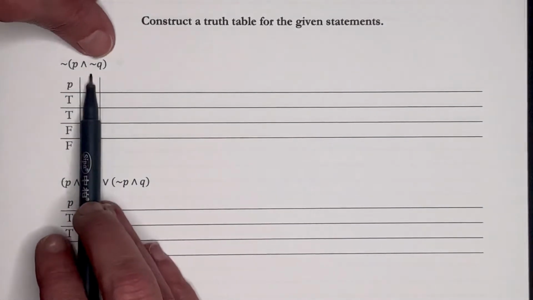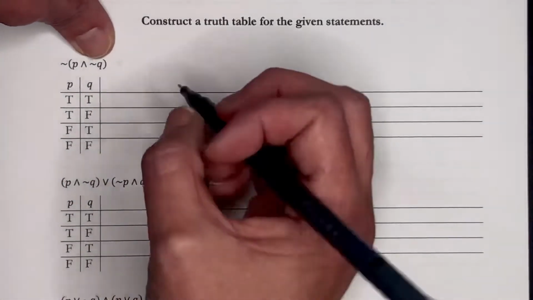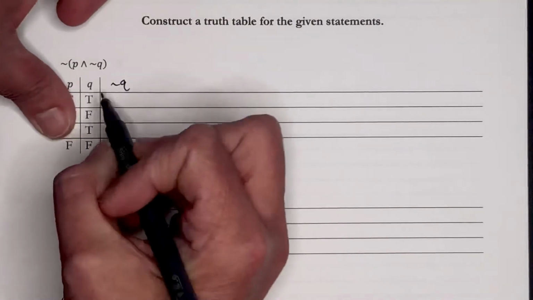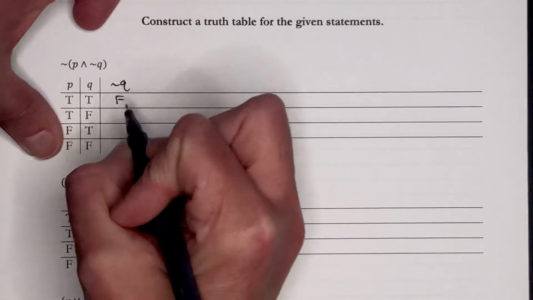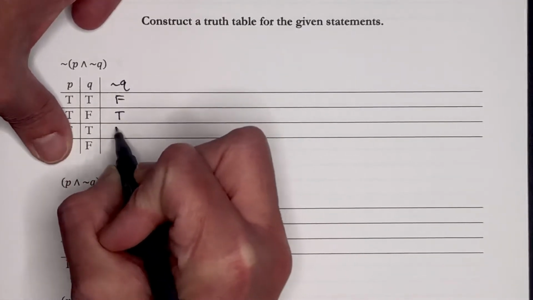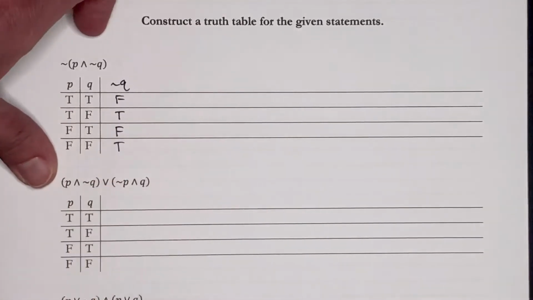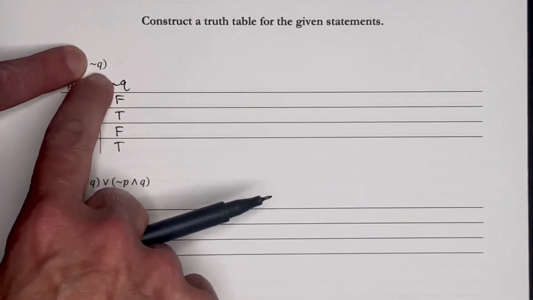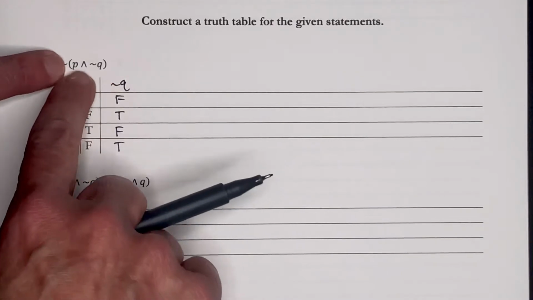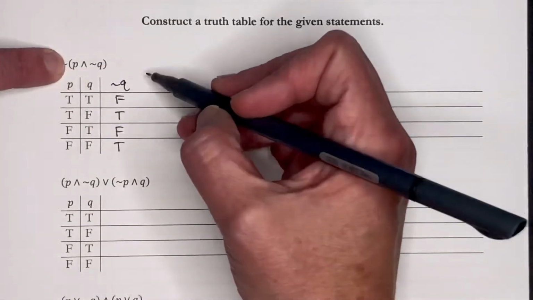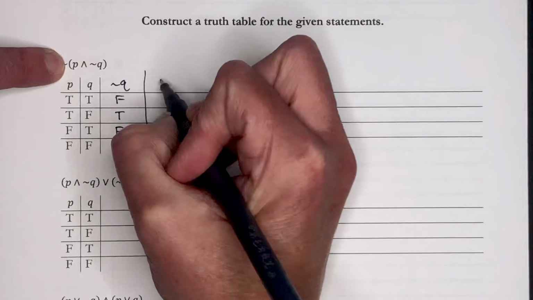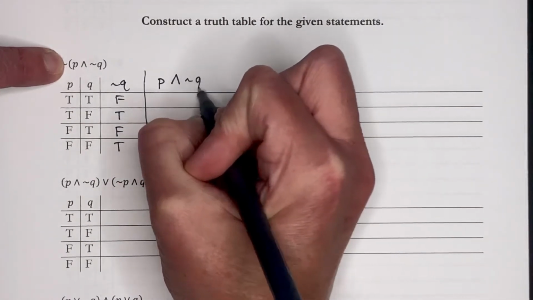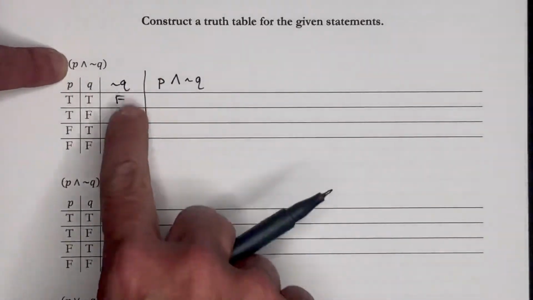I'm going to need to know what not Q is. So I write down a not Q and do that. So if this is true, this one's false. This one would be true and false and true. Okay, so I have all the different possibilities for that part. Now let's look at P and not Q. I'm going to draw a line through here. Okay, P and not Q.